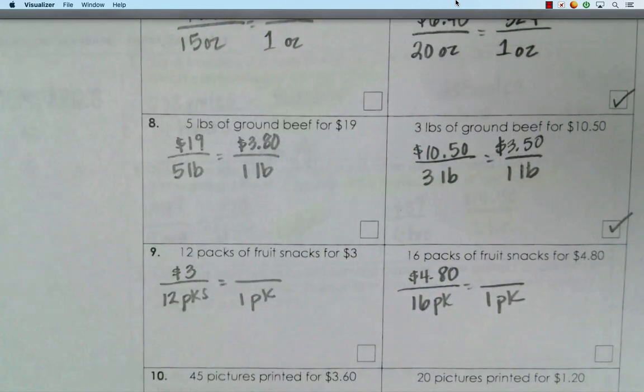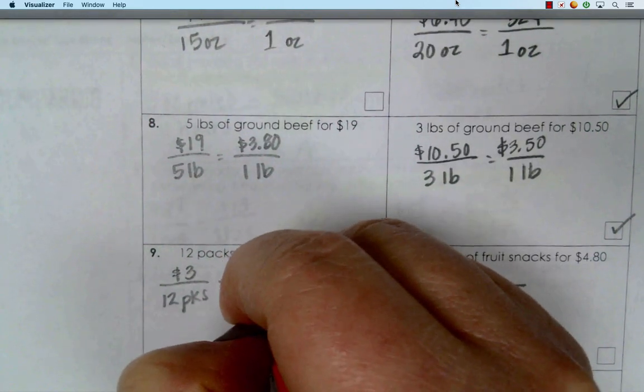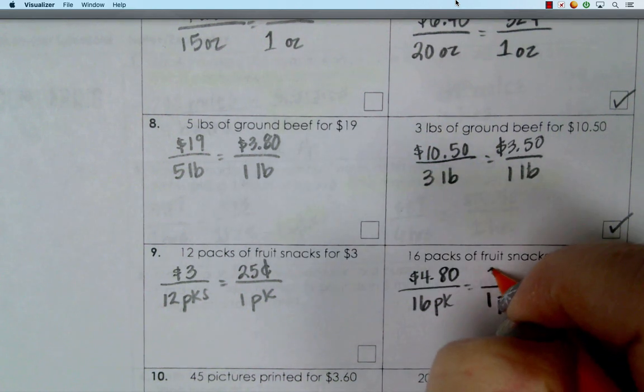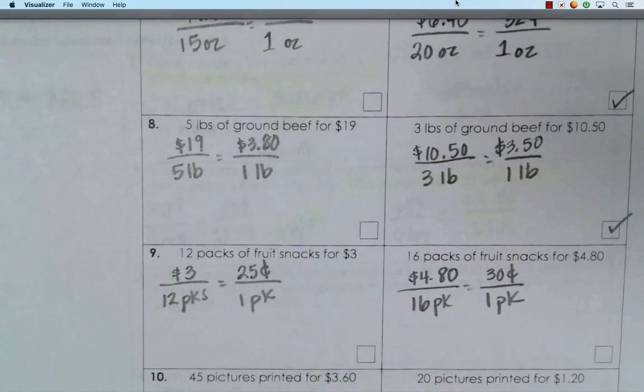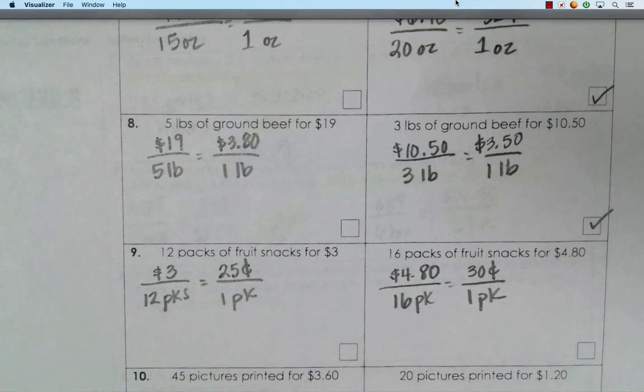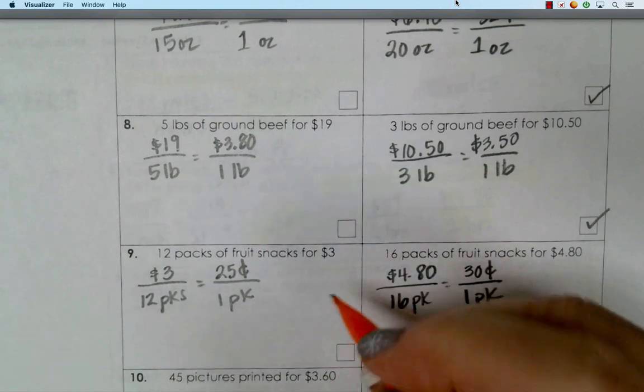But remember, in money, that's 25 cents. Okay? It's less than 1. And then I have $4.80 divided by 16. And this one is 30 cents per pack. Okay? So I'm going to go with A because it's only 25 cents per pack.